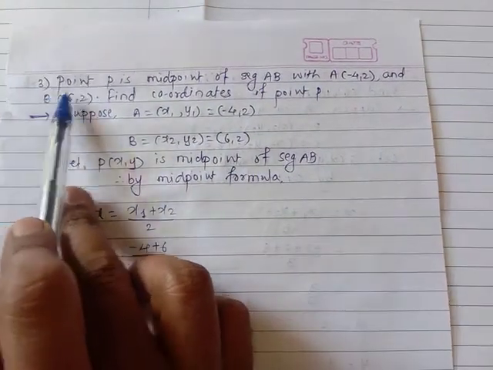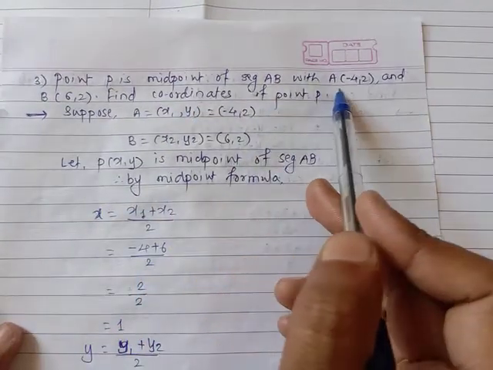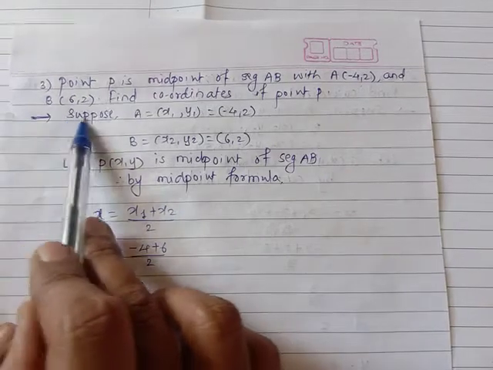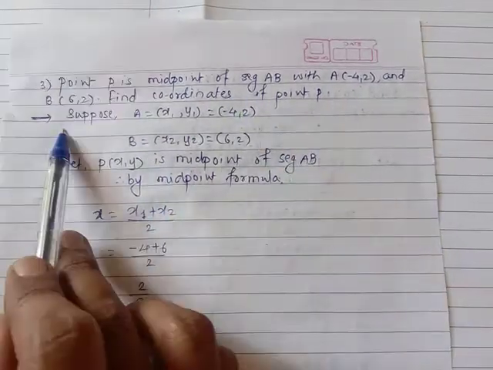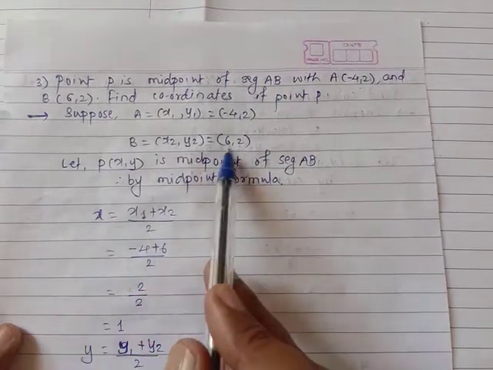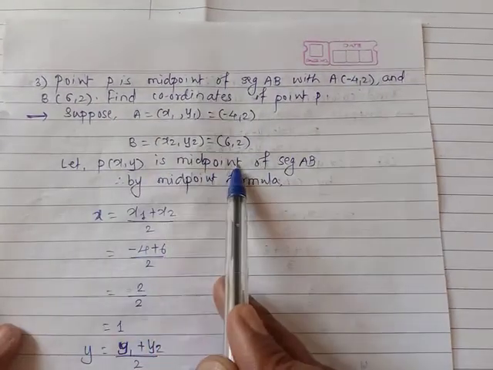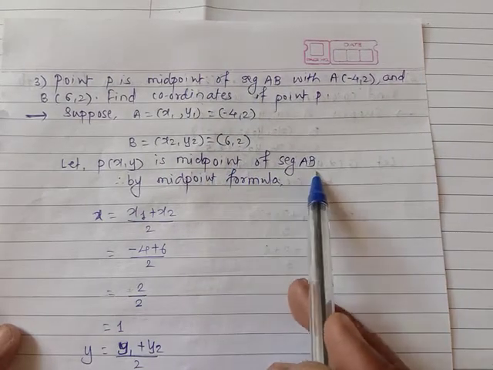Third example here, point P is midpoint of seg AB with A(-4,2) and B(6,2). Find coordinates of point P. These are the given points. Suppose A(x1, y1) is (-4,2), B(x2, y2) is (6,2). Let P(x,y) is midpoint of seg AB.